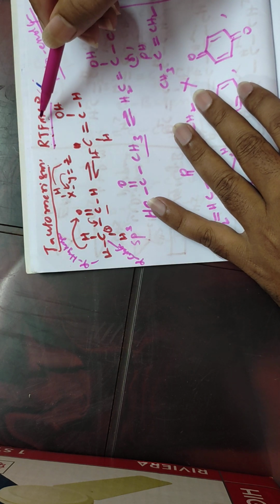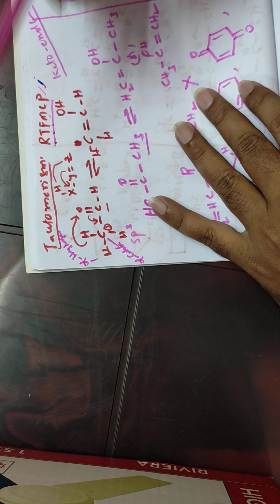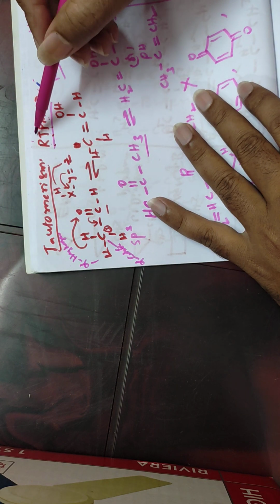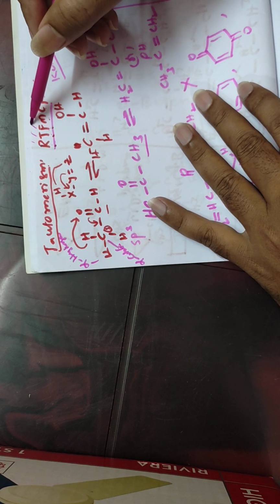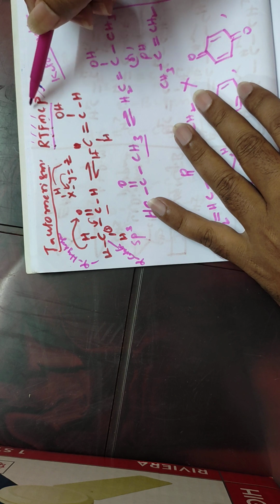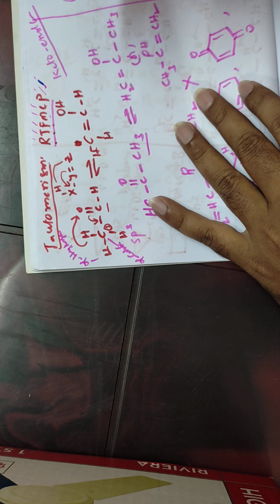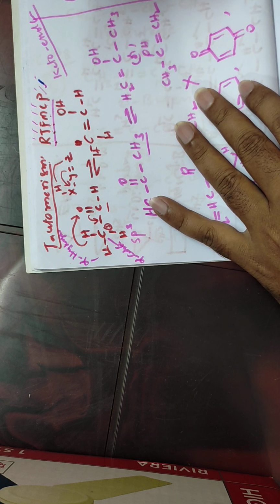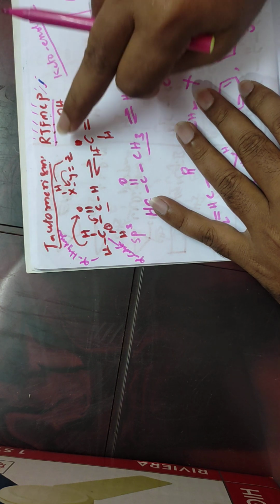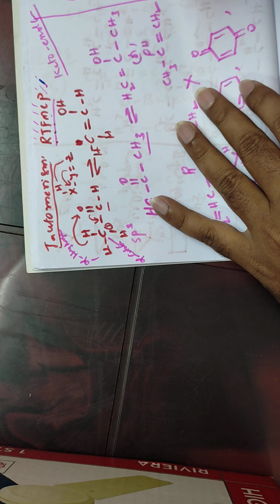What is RT, M, FM, CP? This is ring chain isomerism, tautomerism, functional isomerism, metamerism, chain isomerism, positional isomerism. If a compound has two isomerisms, then we have to give the first preference according to this order.